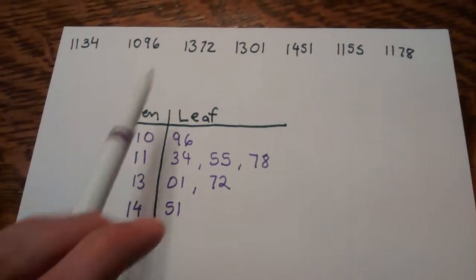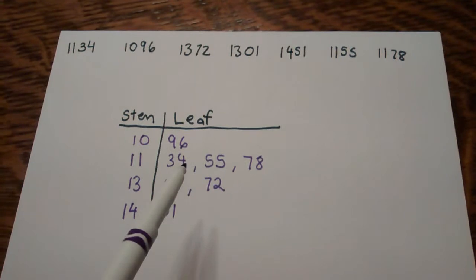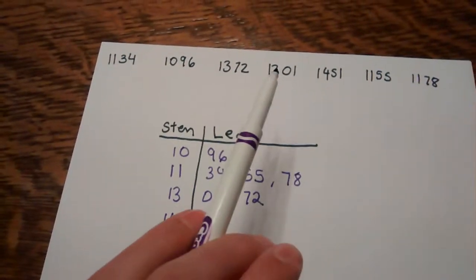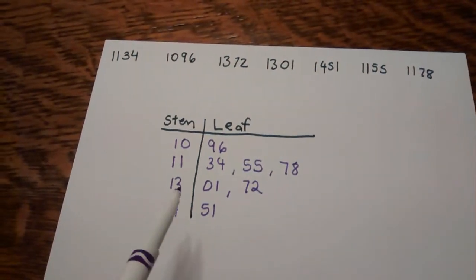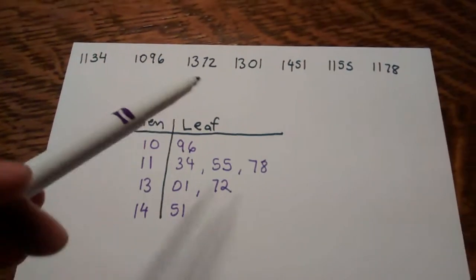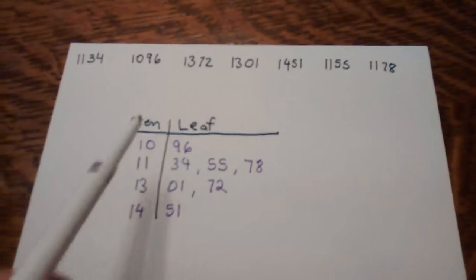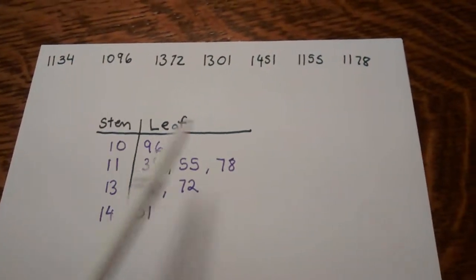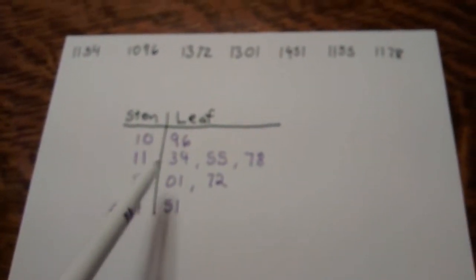So if I read that, 1096, and sure enough right there. 1134, right there. 1301, 1301. So like I said, with stem and leaf plots, you look for similarities, and then you look for differences. It just helps organize everything. And then I can say that, oh look, a lot of students raised in the $1,100 mark.